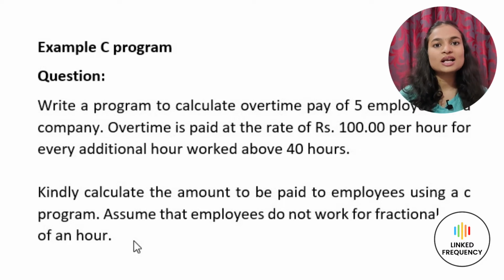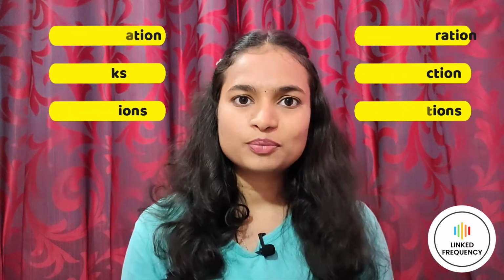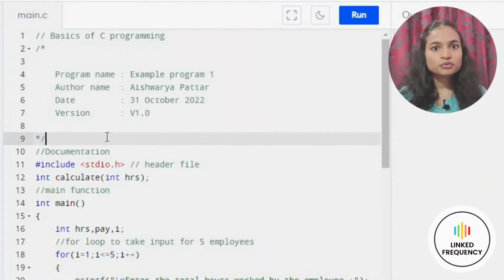Let's go ahead to understand the code part of it. As per the basic C structure, we have 6 sections, that is documentation, link, definition, global declaration, main function and subprograms. I have made sure all these sections are covered in today's example program as well. Just to give you a brief about it, I will show you the sections here.